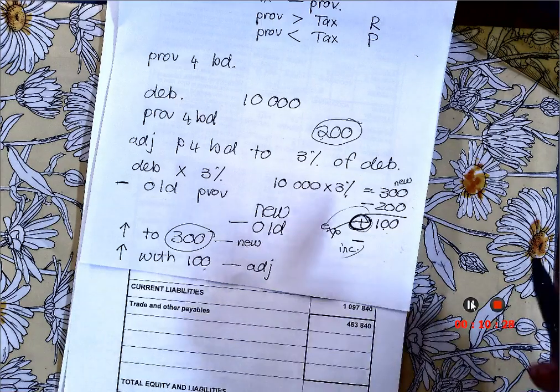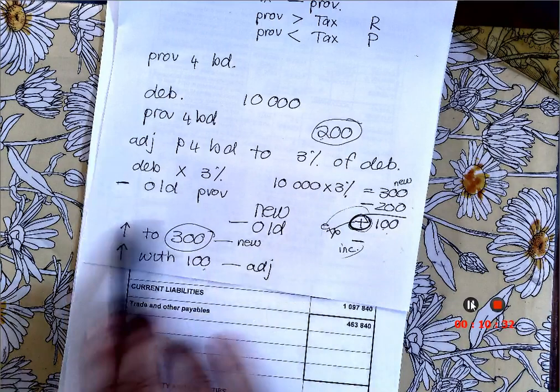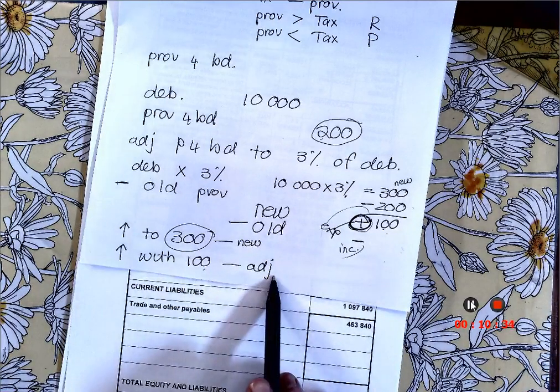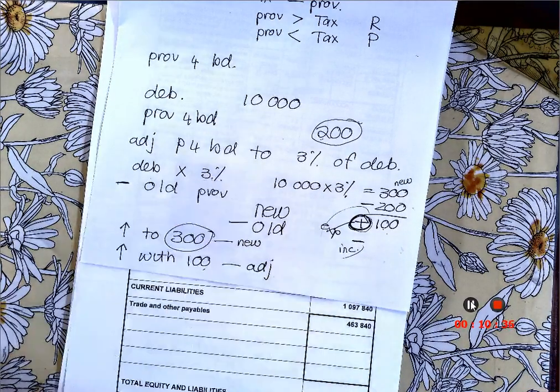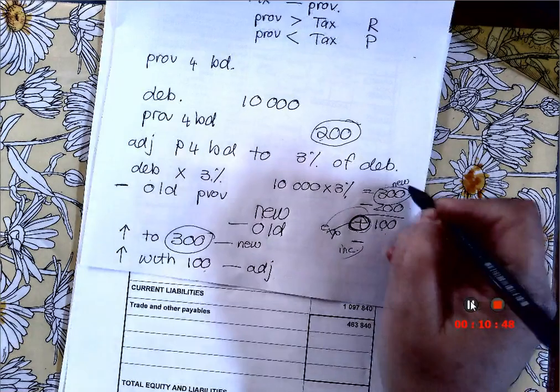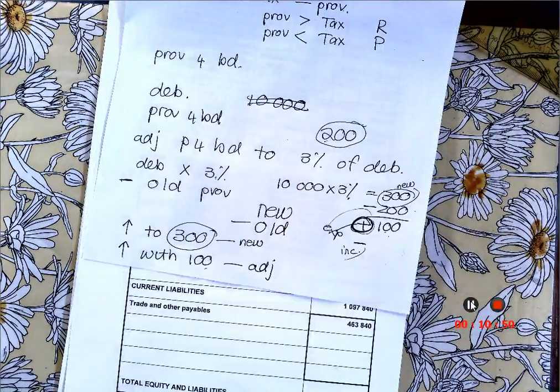And in grade 12, nine out of ten times, they ask it this way, not this way. But they can throw it back. What if they say the provision for bad debts is 3% of the debtors, but they give you the 300 and they don't give you the 10%? They can do that. They can take anything away.